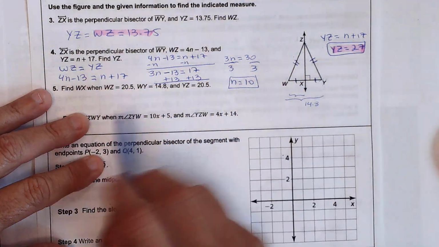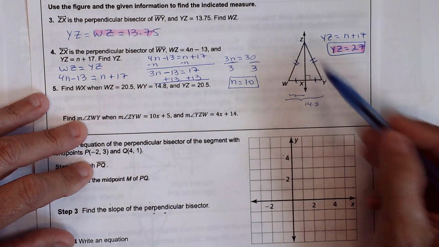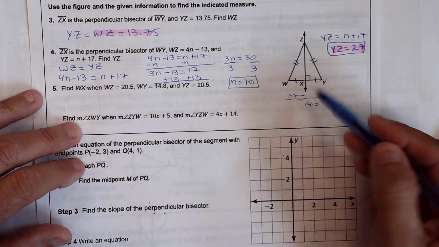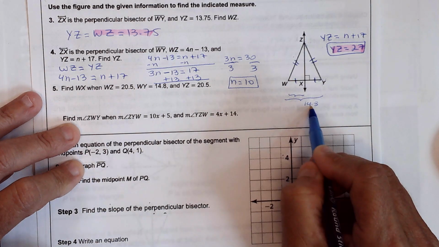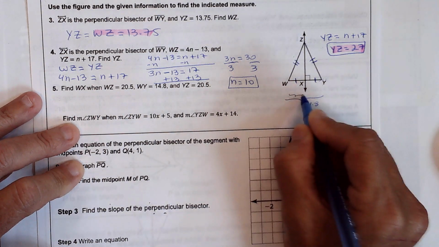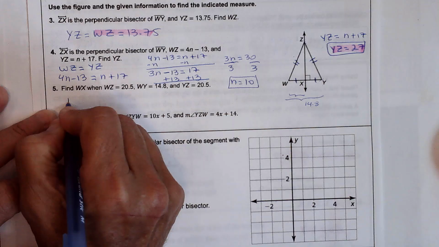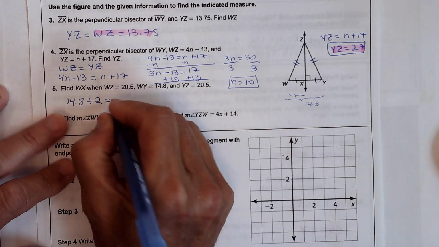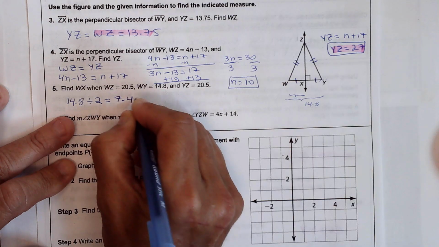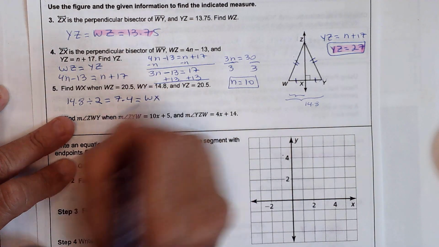So we don't need the WZ or YZ to find that, because if the whole thing, WY, is 14.8, and I want to find half of it, I'll just do 14.8 divided by 2, so that equals 7.4. That's my WX.